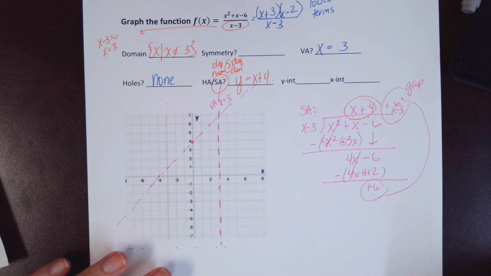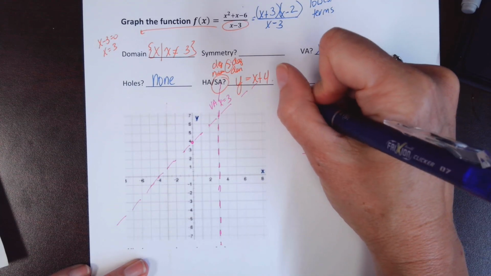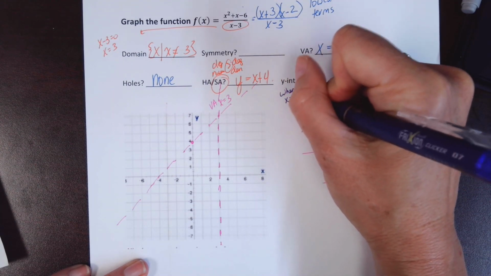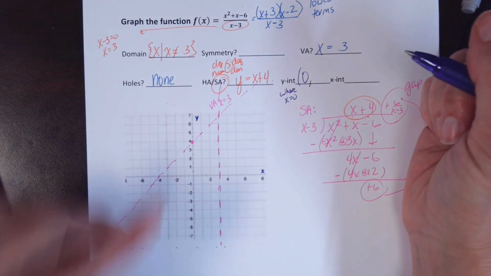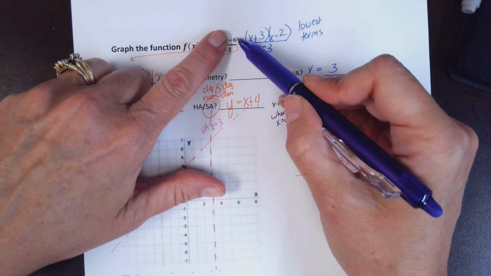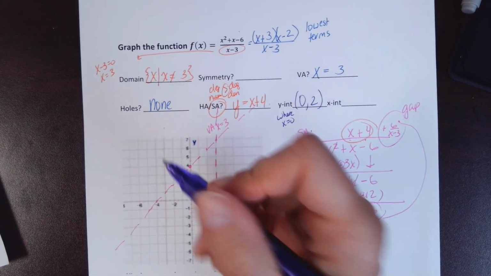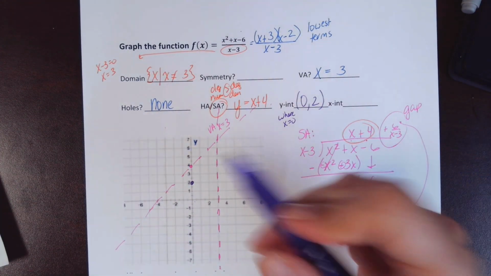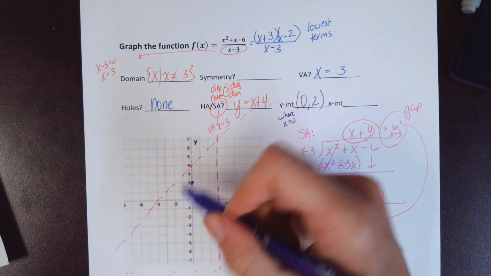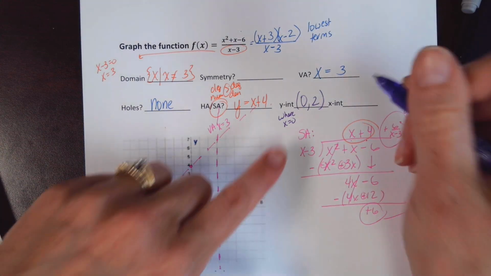X and y intercepts. My y intercepts happen where x equals 0. So x is 0. If I plug in 0 for x, I get 0, 0, 0. I get negative 6 over negative 3, which is a positive 2. 0, 2, oh look there, that's in the skinnier part. So I expect I'm going to have some x-intercepts here.